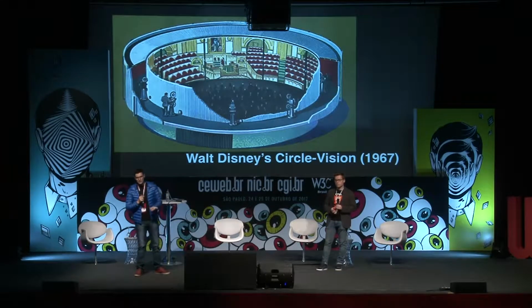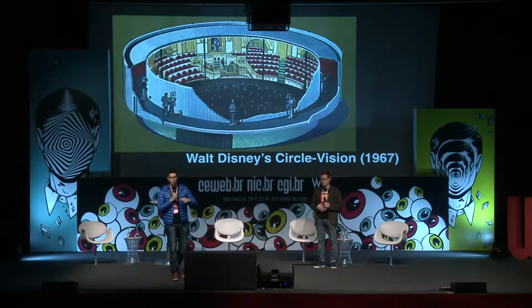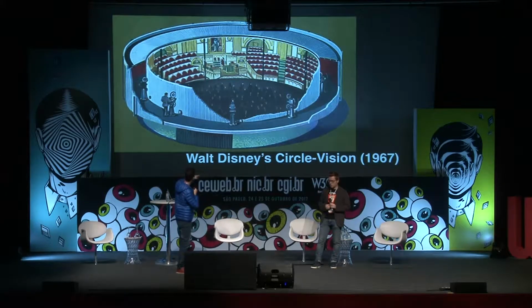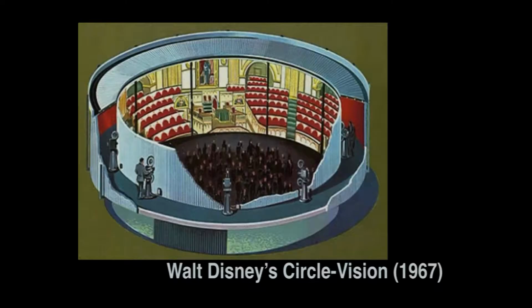A number of different content is being explored in 360 video. That's not such a recent area that just became more popular. And the idea to create that cinema experience through virtual reality is quite new. That's not so new, I'm so sorry. As you can see, Walt Disney's Circle-Vision dates back to 1967. They had a circular arena where several cameras would project some type of images that would allow immersion.